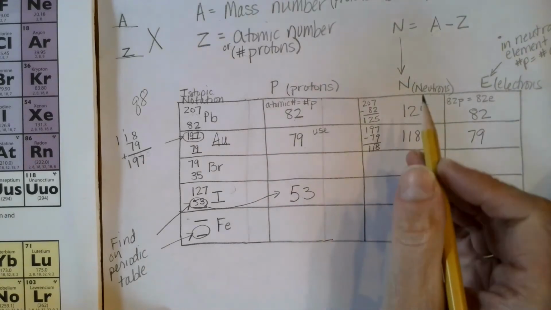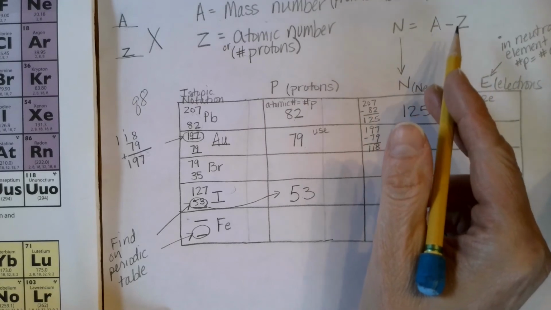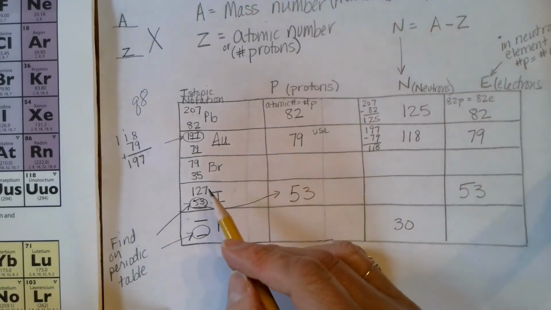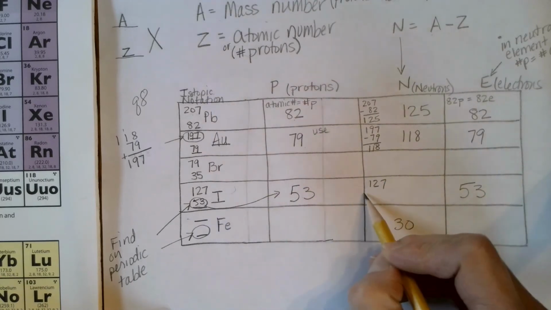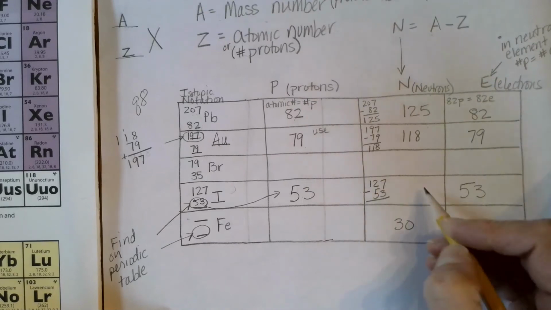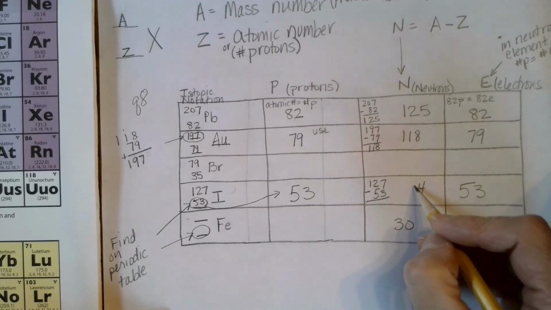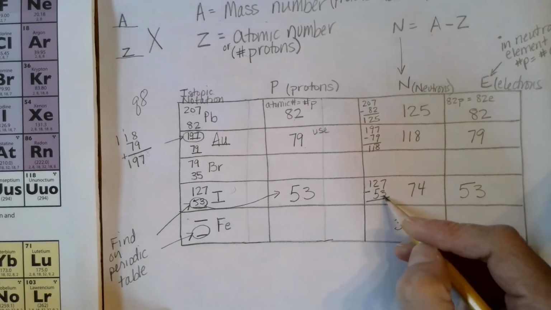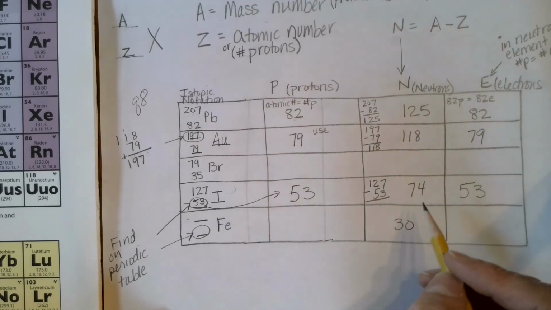Then remember, to calculate our number of neutrons, we take our A, 127, minus our Z, which is 53. 7 minus 3 is 4, 12 minus 5 is 7, so 74. That's how we're going to fill this in.